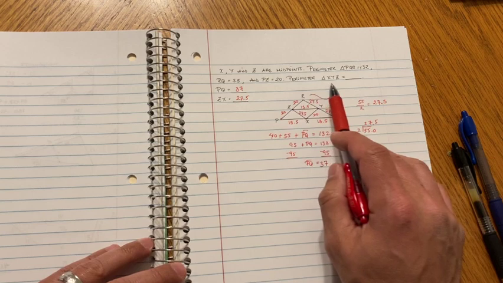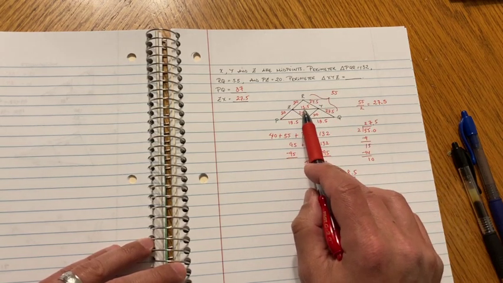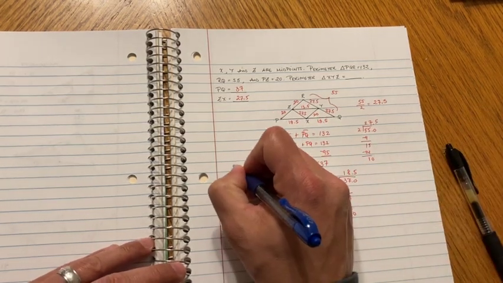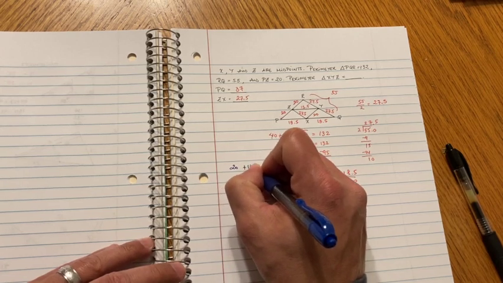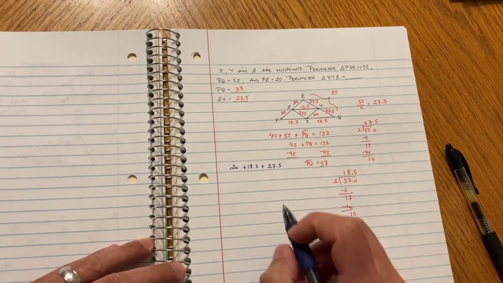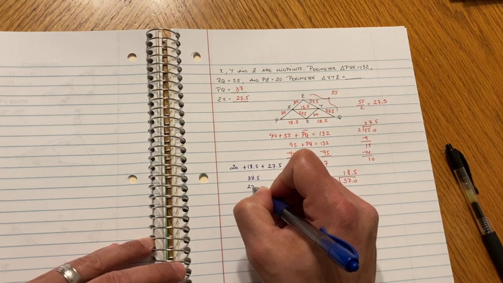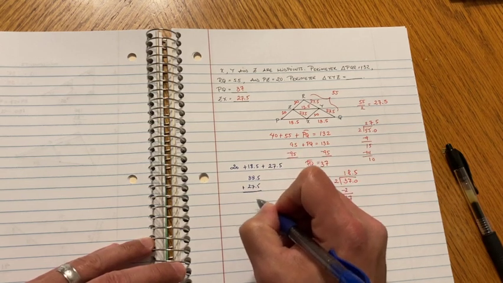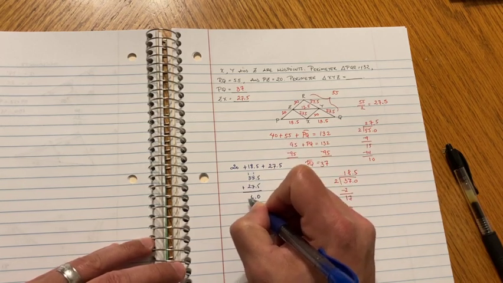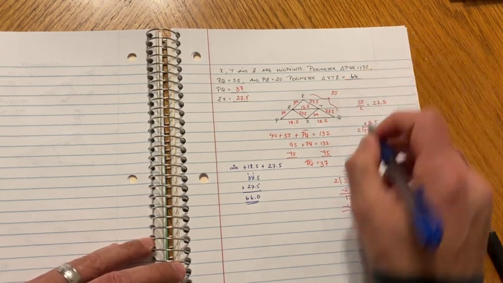Now we can figure out the perimeter of triangle XYZ. So 20, 18.5, and 27.5. Let me do this in blue. We have 20 plus 18.5 plus 27.5. That's going to give me 38.5 plus 27.5, and that's 66. So the perimeter of triangle XYZ is going to be 66.